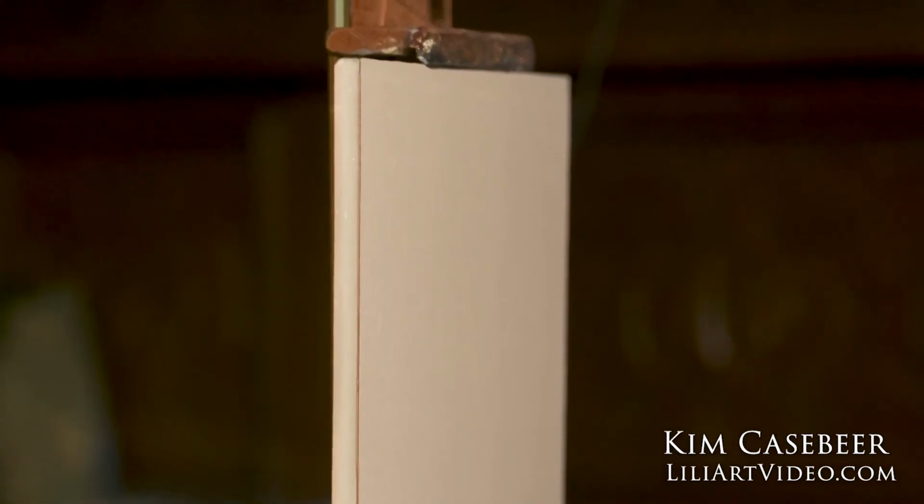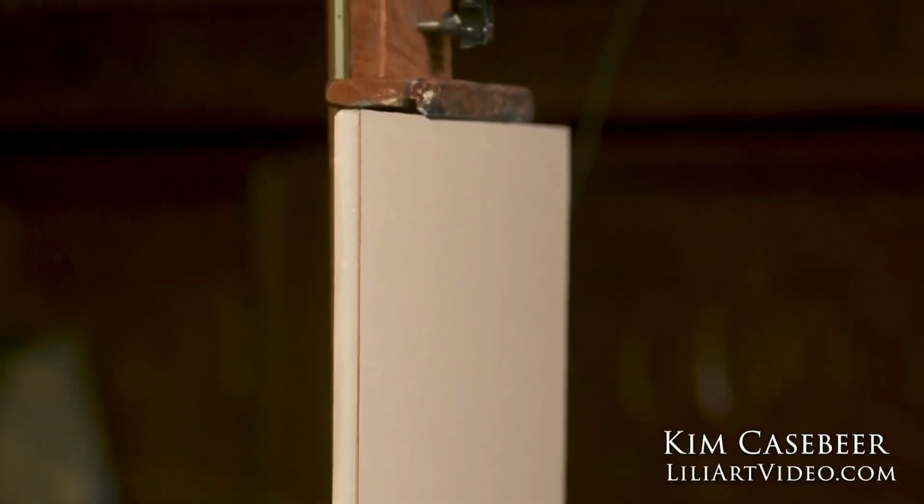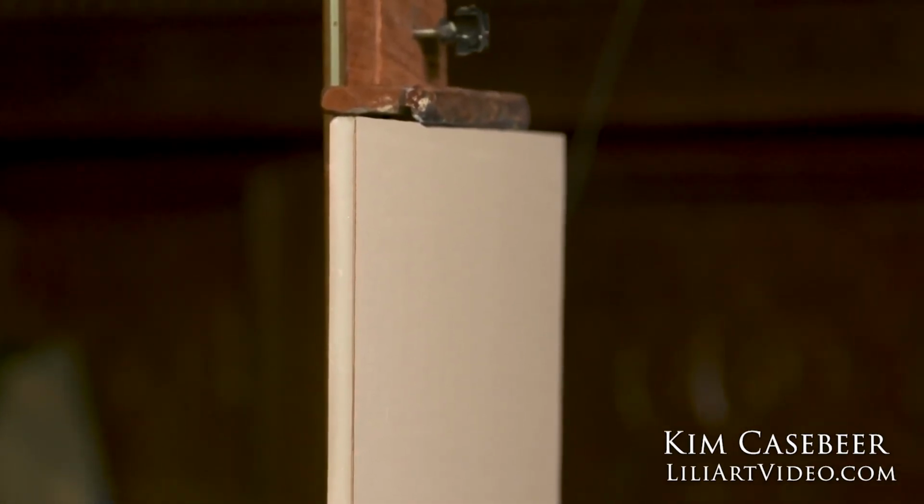And finally, we have our canvas. And I mount my canvas to a gator board. This is Clausen's oil primed canvas. It's a single oil primed medium tooth canvas, so it's really good for landscape painting. It has a nice tooth to it, so it will pick up the paint really well.